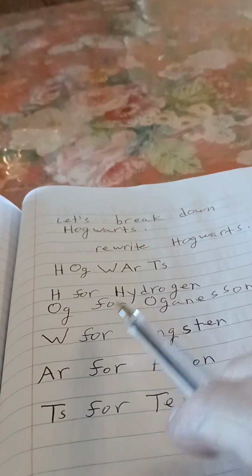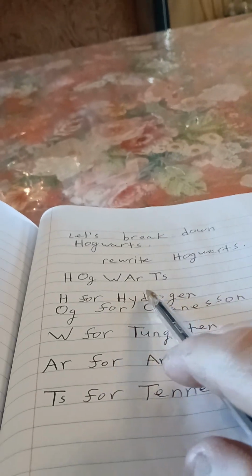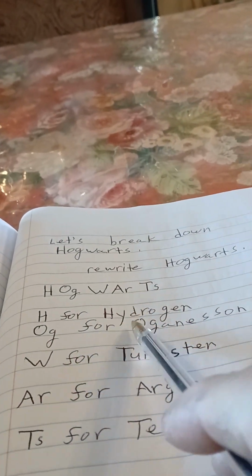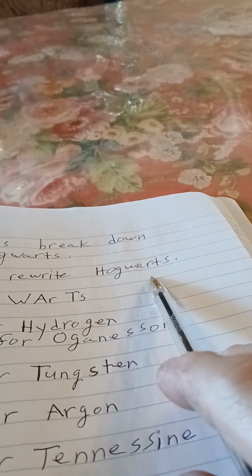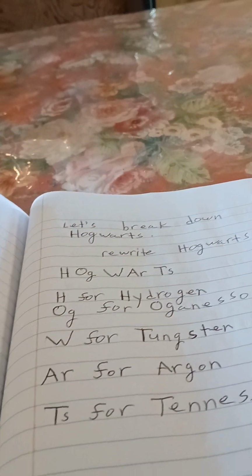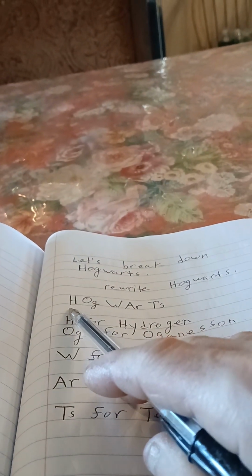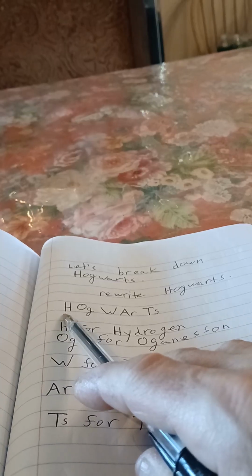If you want to remember the chemical symbols, take the word Hogwarts and rewrite it according to how you would see it in the periodic table of elements. And don't forget, if one letter represents the element, it gets capitalized.